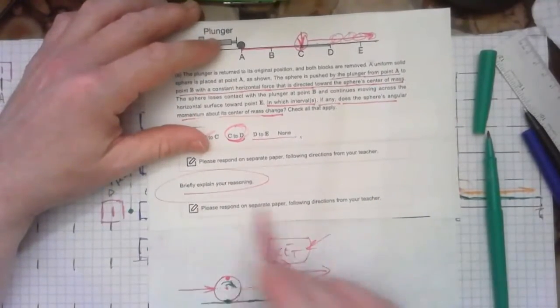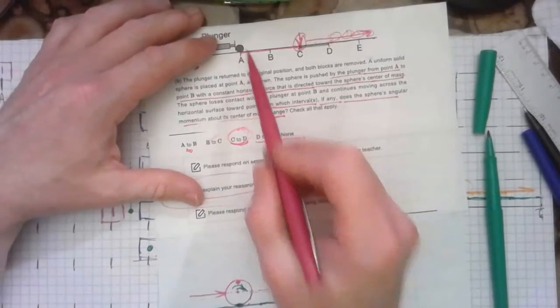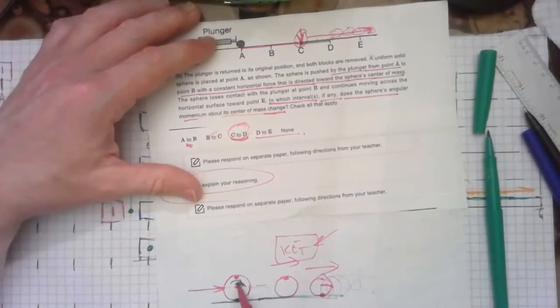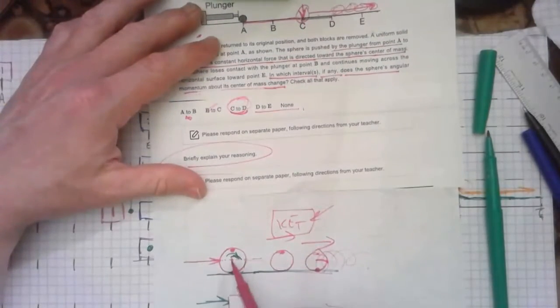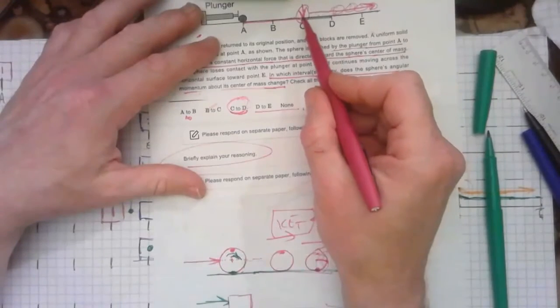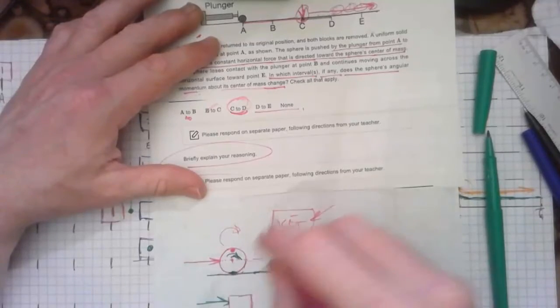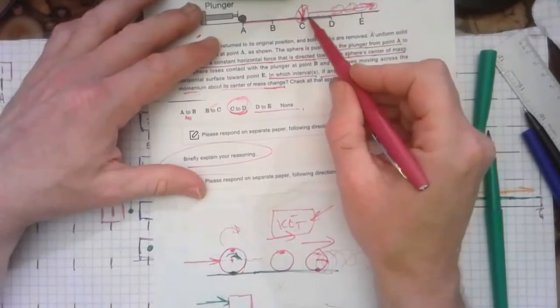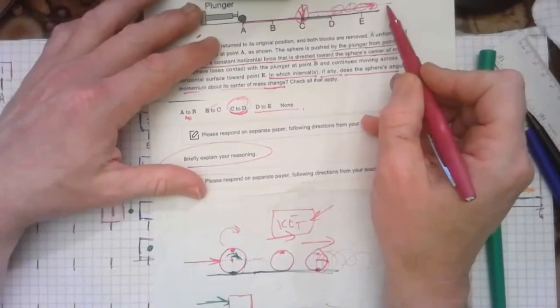And I've given my explanation roughly. The explanation is that a push through the center of mass doesn't start it spinning. If there's no friction, there's no torque, so that's not going to start it spinning. The next time it will experience a force that isn't through the center of mass will be here at C. That will start it spinning clockwise. And that spinning motion will continue for the rest of the time.